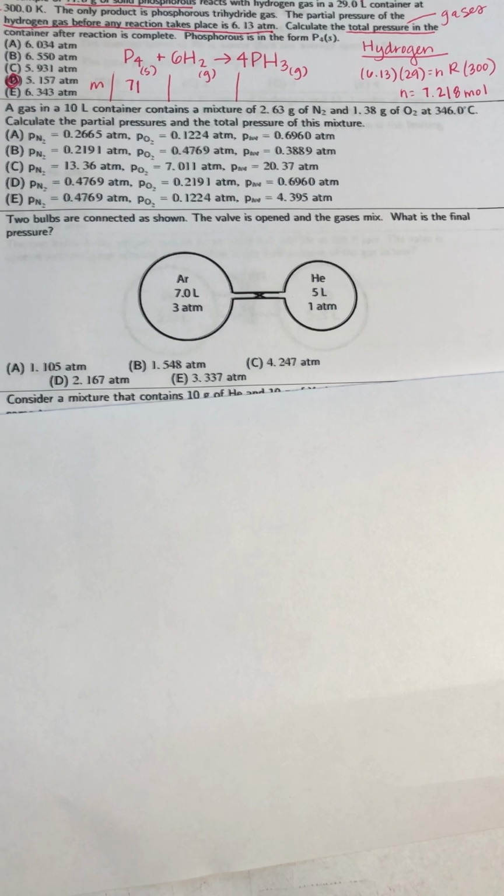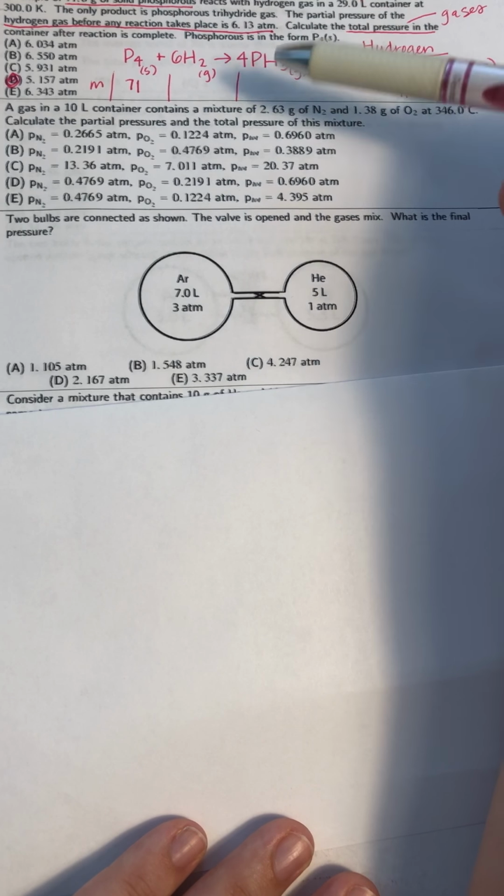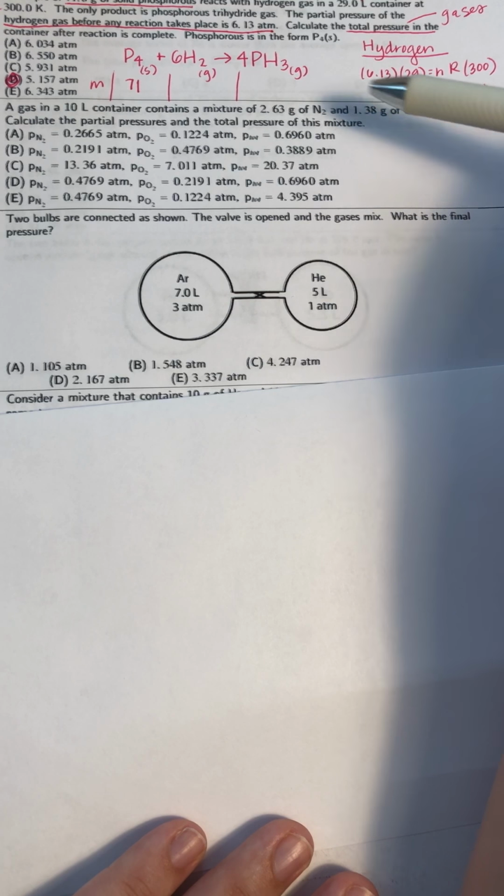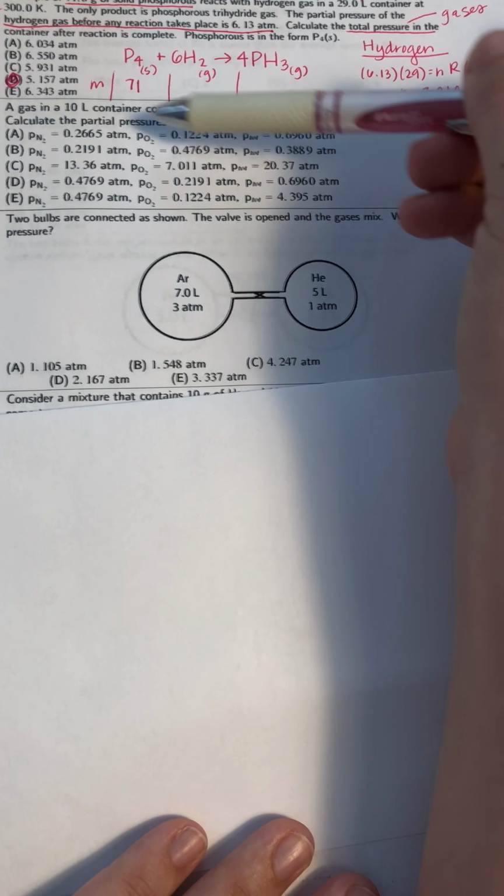Let's see, what else could you do? You could find pressure of both of these using ideal gas law right away, add them up to get total pressure after that. So you could do ideal gas law, then you would have these two answers for pressure, and then add them up and get the P total.